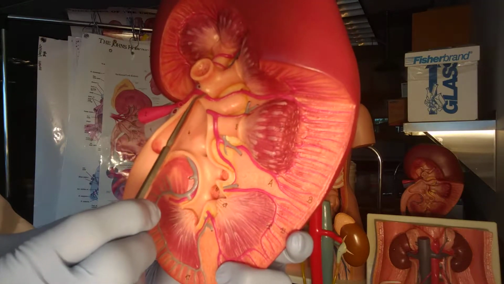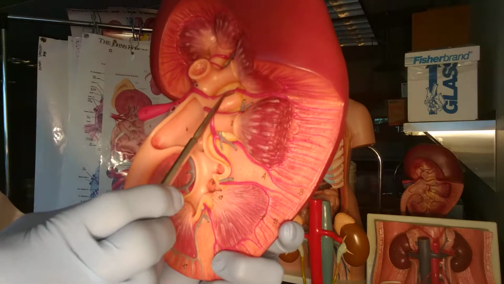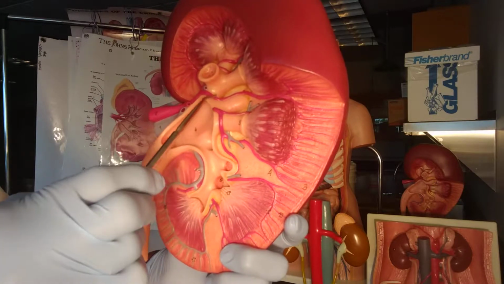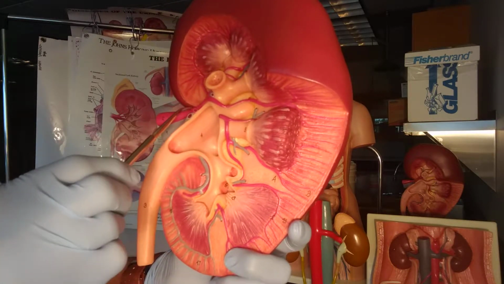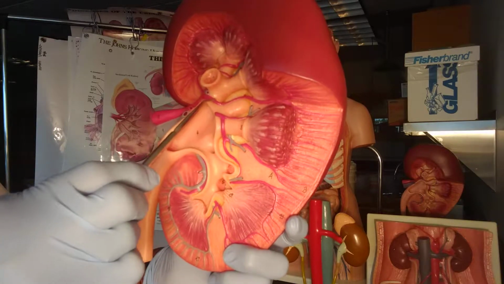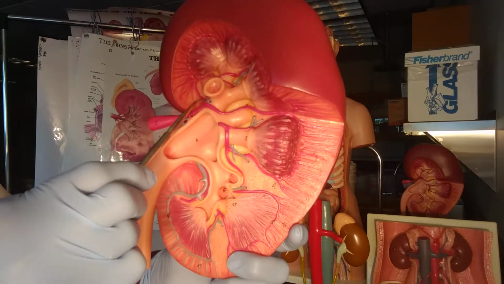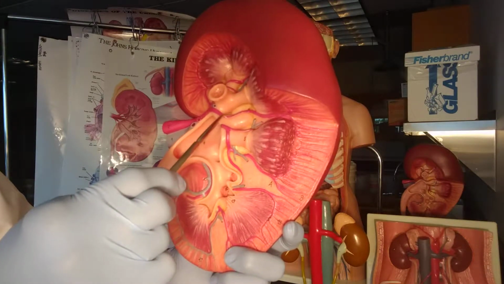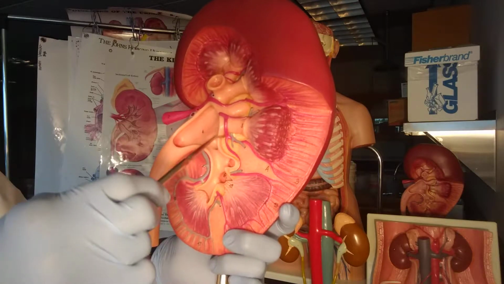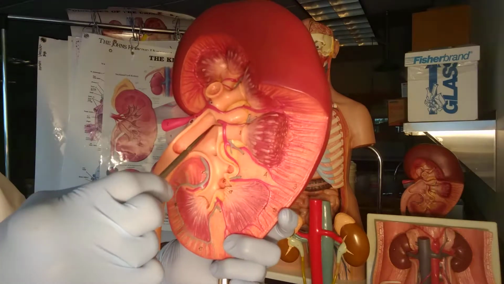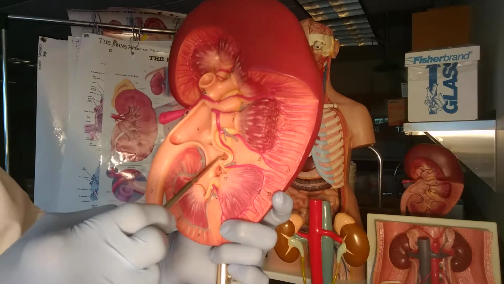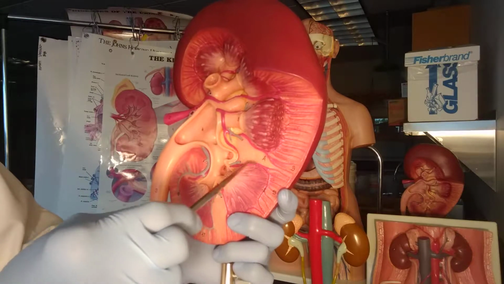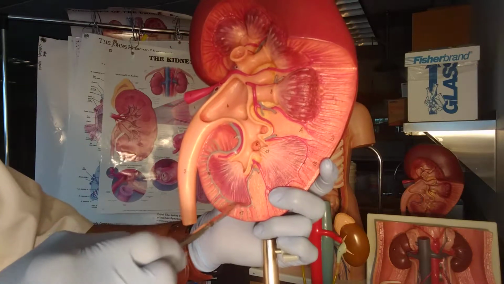The segmental artery will branch into the interlobar artery, and the same for the veins, so the renal vein and renal artery will divide into a segmental artery and a segmental vein. These in turn will divide into interlobar artery and interlobar vein, and the interlobar artery and interlobar vein will divide into arcuate artery and arcuate vein.